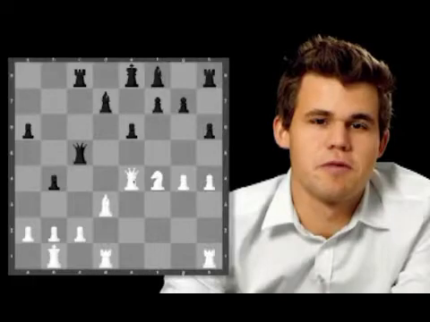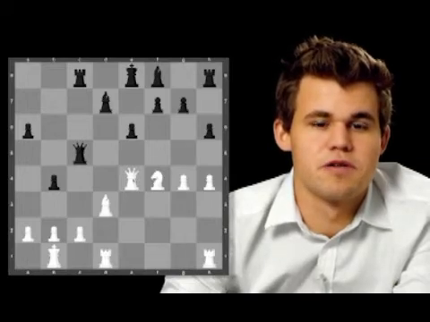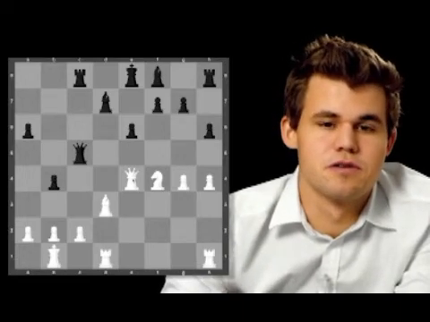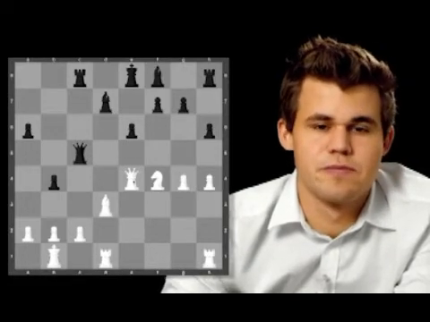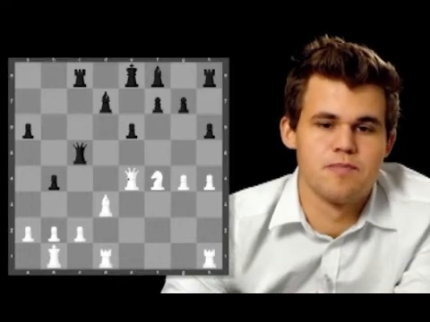So this is a game I played many years ago, actually more than 11 years ago now. It's still one of my favorite combinations. It's my game against Vladimirov from Dubai 2004. So in the opening I'd half sacrificed, half blundered a pawn, but I had gotten very good compensation here with better development and potentially a strong attack against his king.